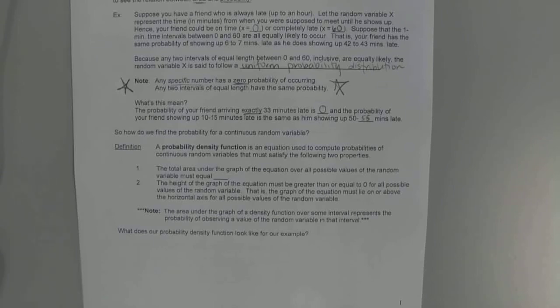But guess what? It has two properties that it must satisfy. But these two properties, guys, mimic the two properties we just reinforced. When did we do it? On Wednesday of last week. What do we know about every single individual probability? Every probability has to be between what two values? 0 and 1, right? It can't be negative, it can't be more than 1.